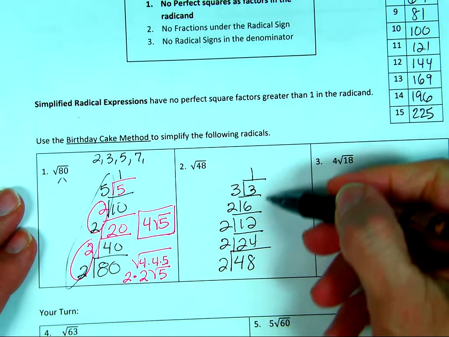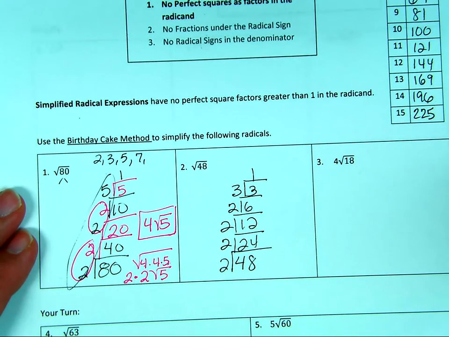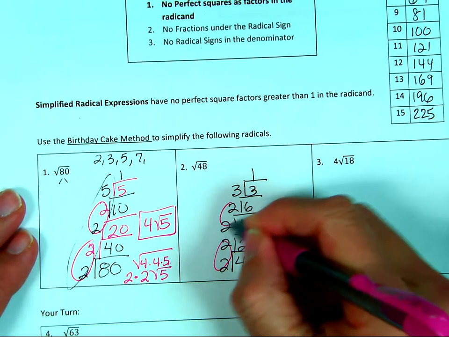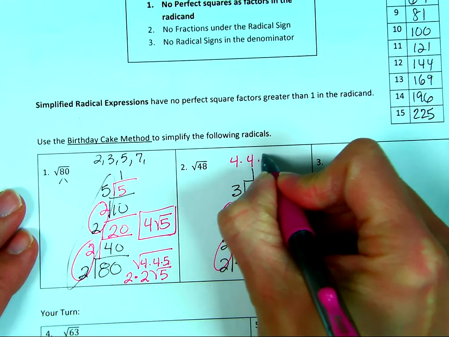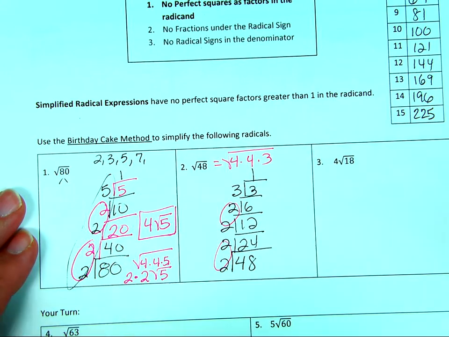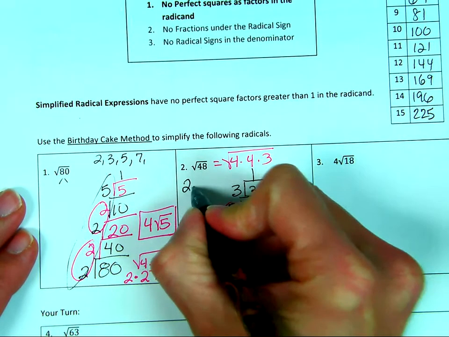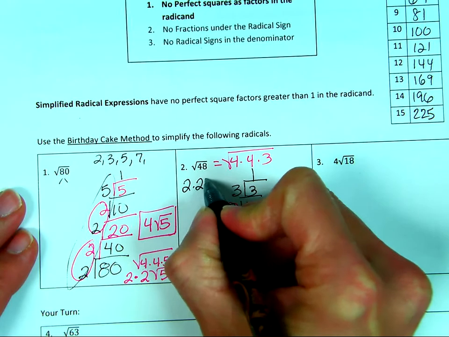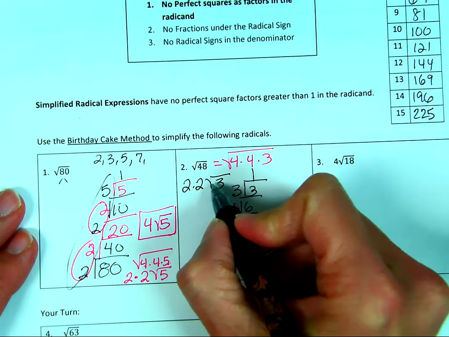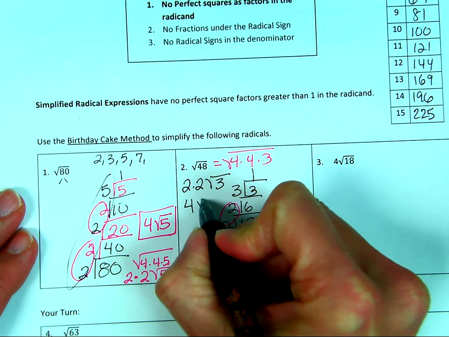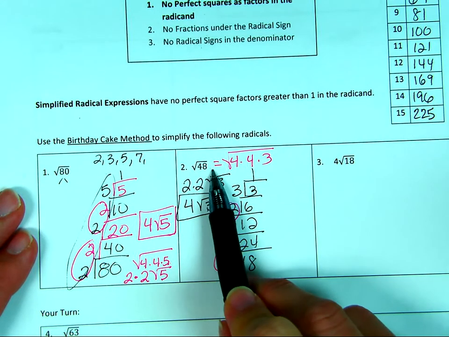See kind of how I made the birthday cake? So now I have 1 set of 2, 1 set of 2, right? So now I have 4 times 4 times 3 is the same thing as the square root of 48. Well, that square root of 4 is 2, and that square root of 4 is 2. I cannot take the square root of 3 and get something that's an integer, so it stays inside, and my answer is 4 square roots of 3. That is the simplified version of the square root of 48.